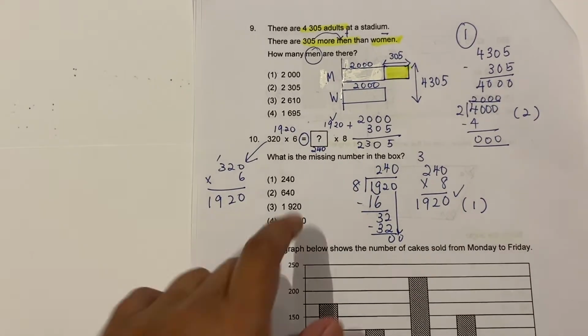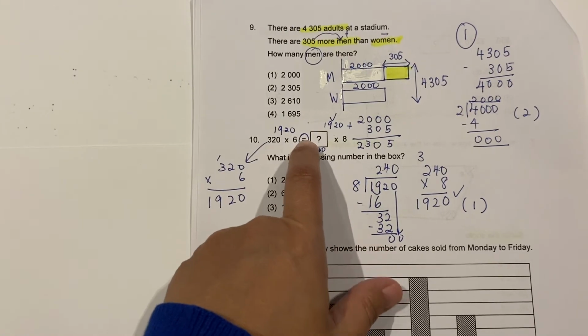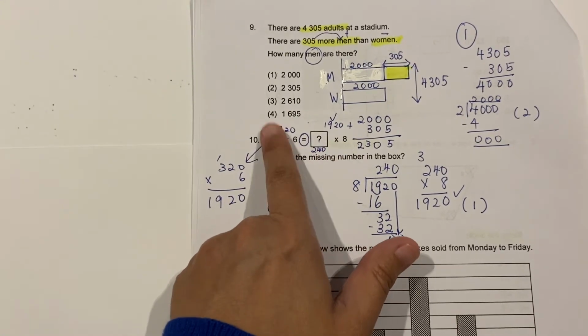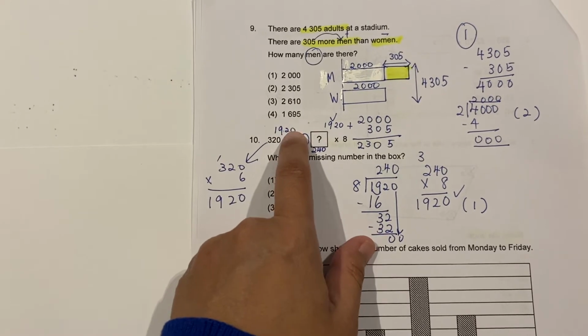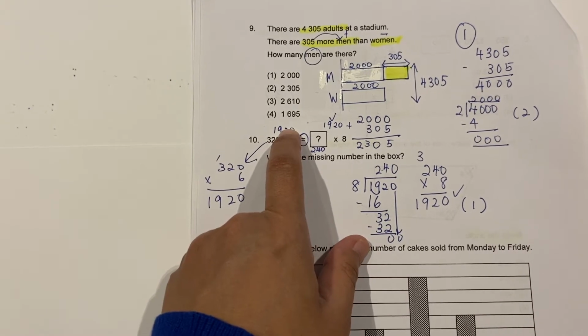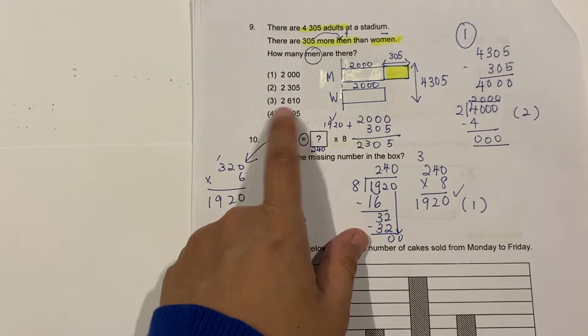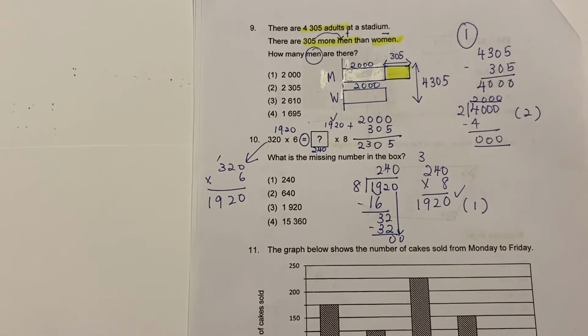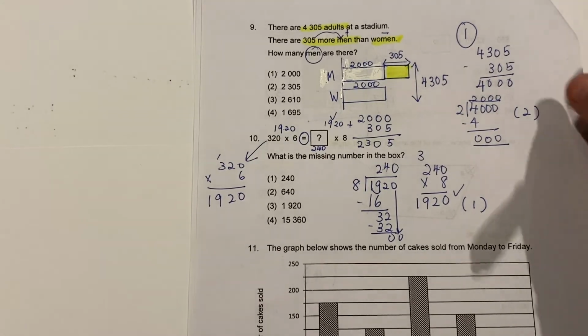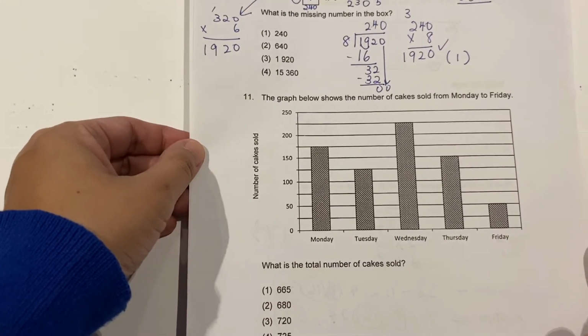Okay, always remember, when you have an equal sign in between two equations, find the equation that is complete first. In this case, this is the complete equation. And remember, this answer and this answer will be the same. That's why they put an equal sign. Okay, right, let's go on to question 11.